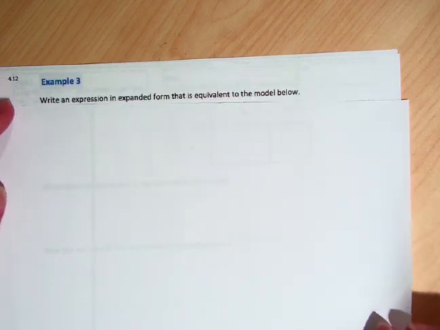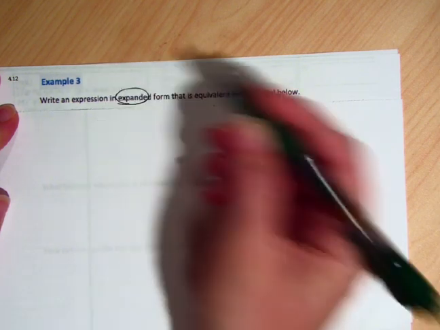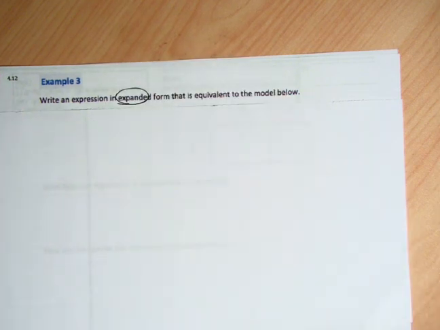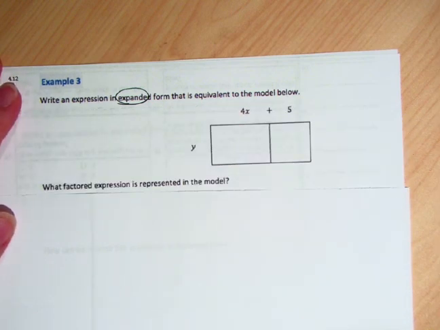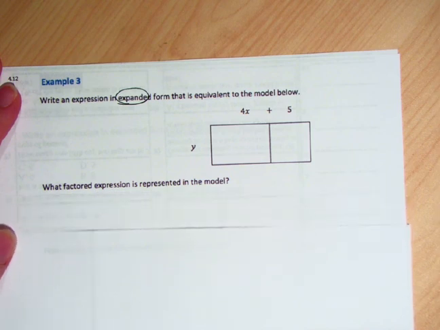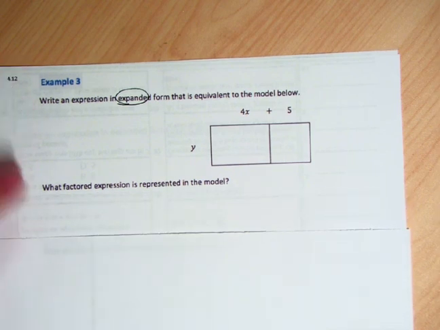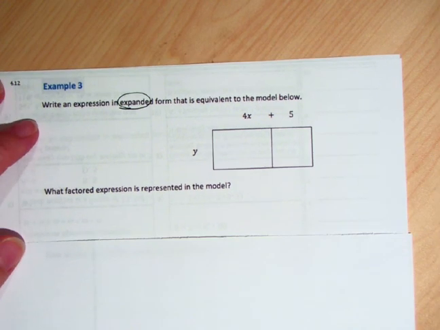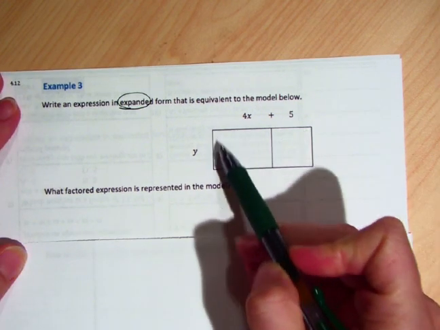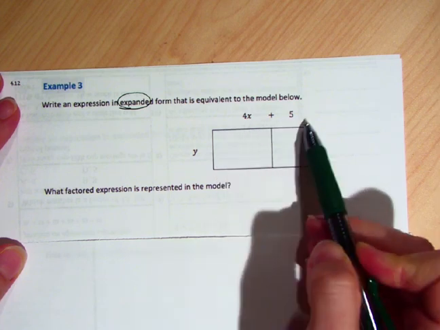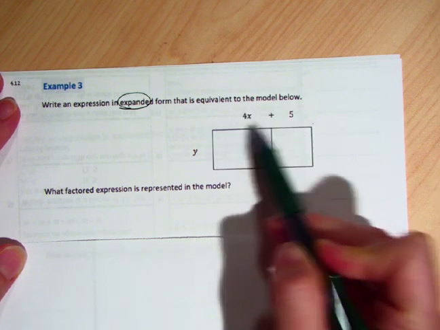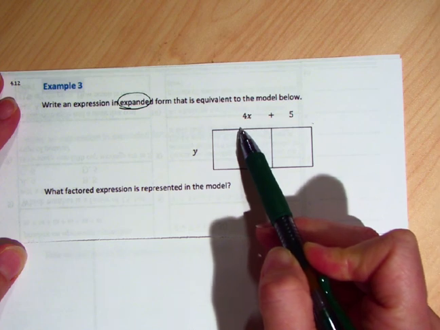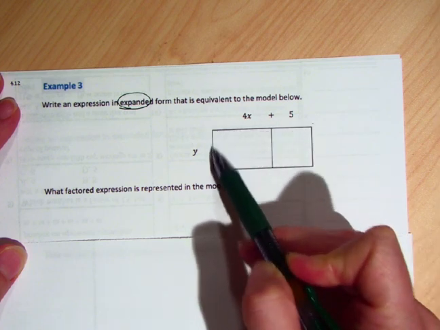All right, this says to write an expression in expanded form. That's when we don't have that factor on the outside of the parentheses. That is equivalent to the model below. So what factored expression? First, we're going to start with the factored one because that will help us to distribute with our distributive property. Okay, this looks like the area model that we've worked with in the past. So this means we're going to take this, whatever this is, and I'm putting in parentheses because it's more than one operation, this times this.